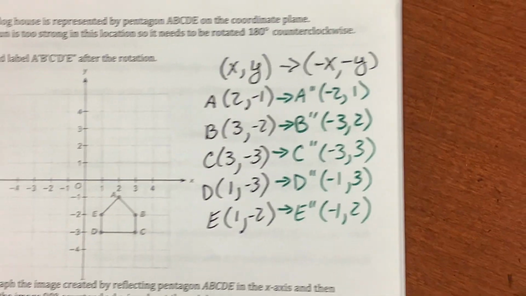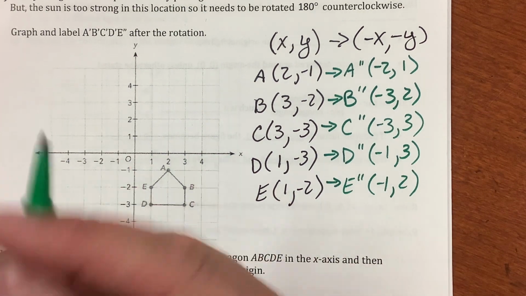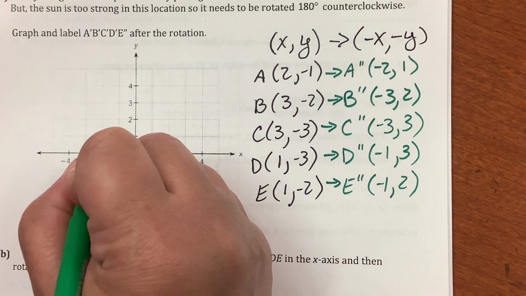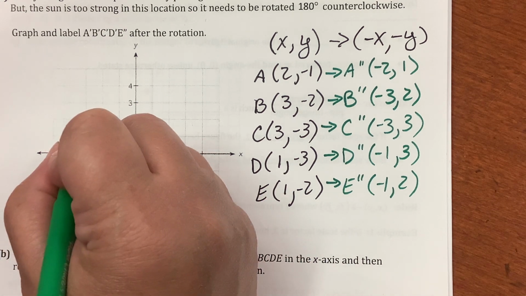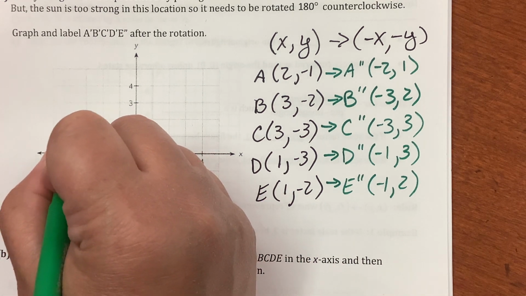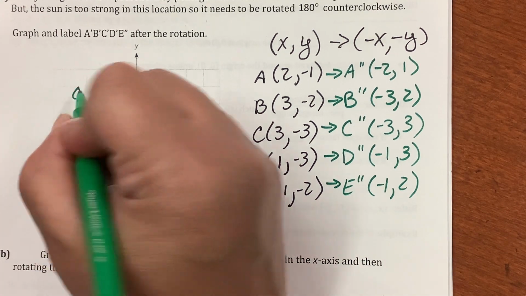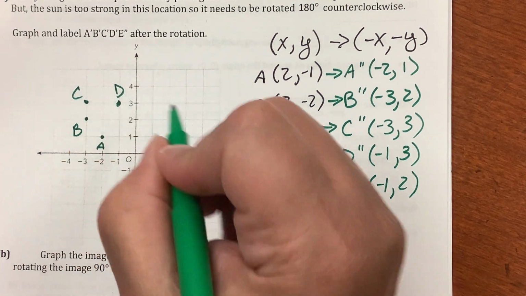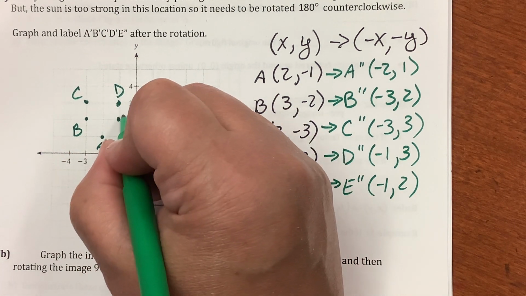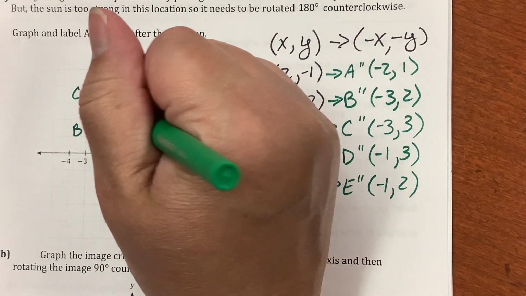So now to shrink this down, come over here and graph those points. At (-2, 1) for A, (-3, 2) for B, (-3, 3) for C, (-1, 3) for D, and (-1, 2) for E. And oh boy, Bono, are you a dummy? I have to prime these.